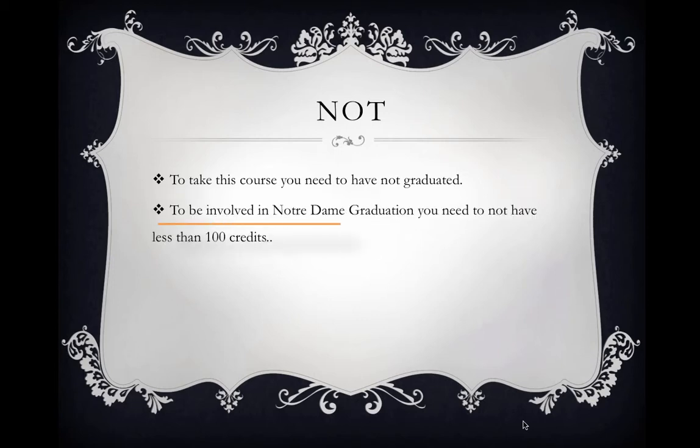Or to be involved in Notre Dame graduation, you need to not have less than 100 credits. Now you'll notice this actually is one of our parts of our current graduation policy, because the current graduation policy is saying that you have to have at least 100 credits. So to say you cannot have less than 100 is actually implying that you have more than or equal to 100 credits.